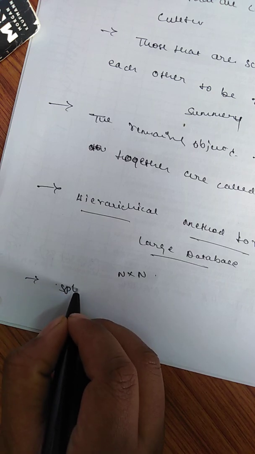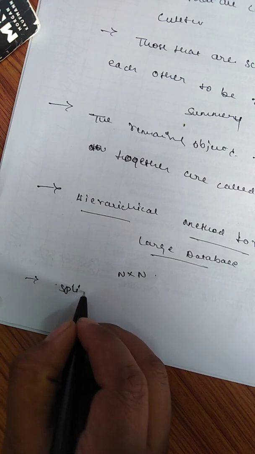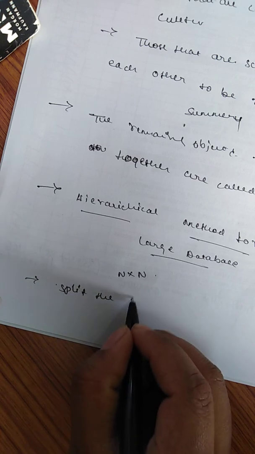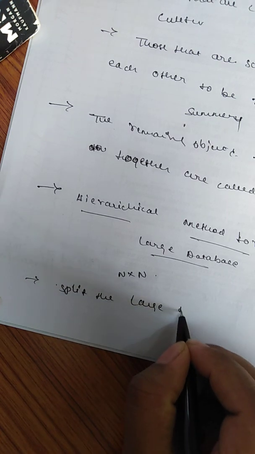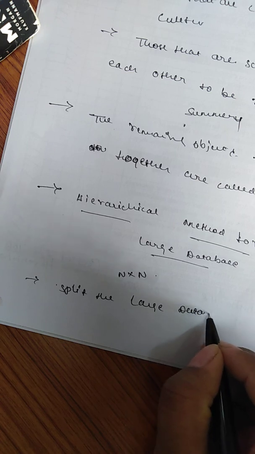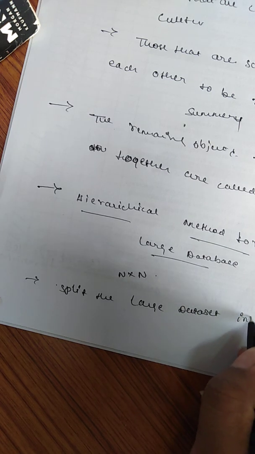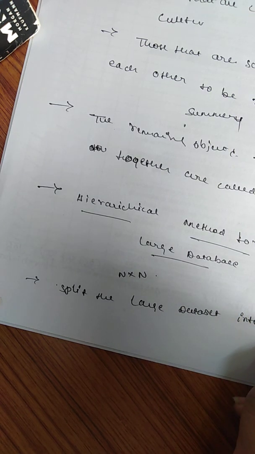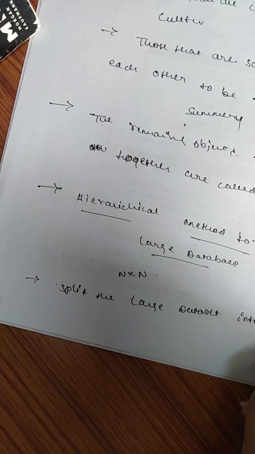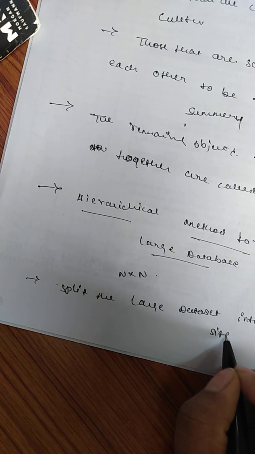First we split the large data set into fractions of size m. Whatever data set we have, we split it into fractions of size m.